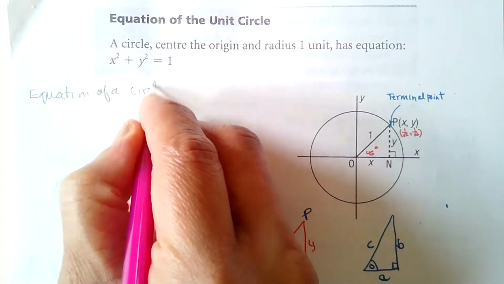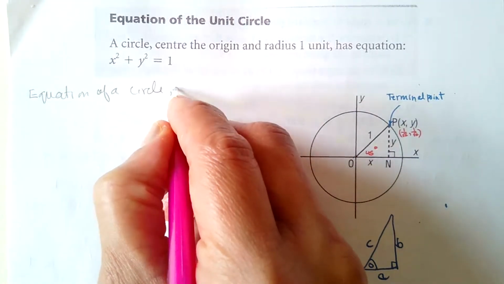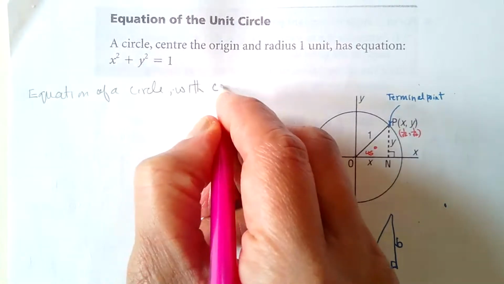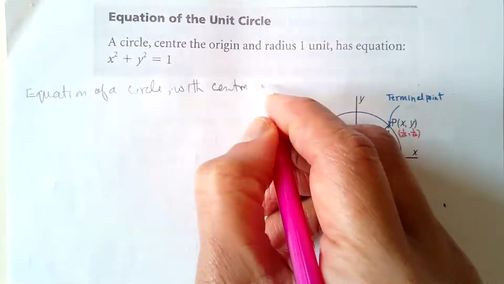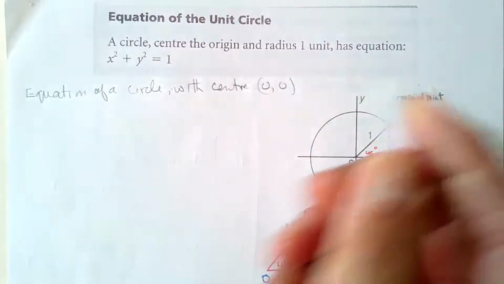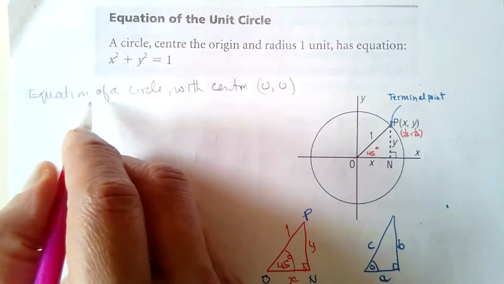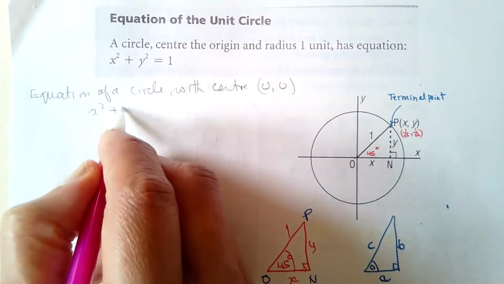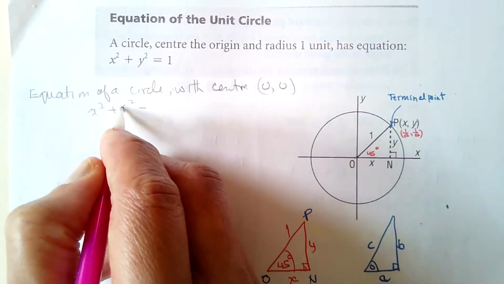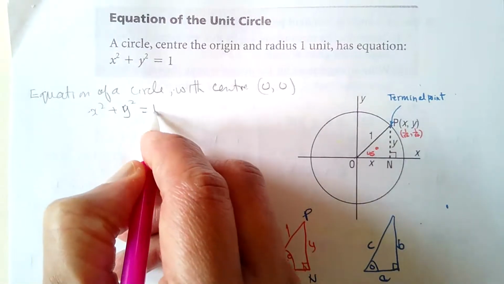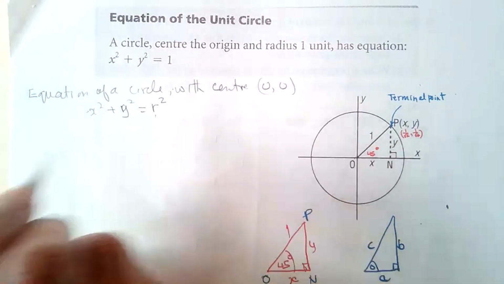A circle with its center at 0, 0 has this form: x squared plus y squared equals r squared, where r is the radius.